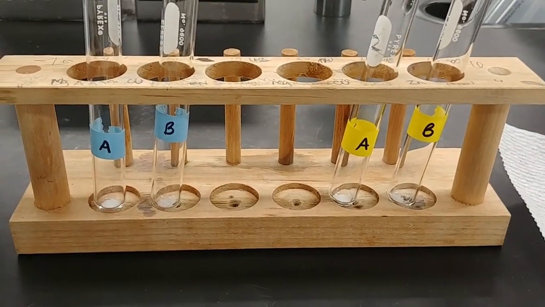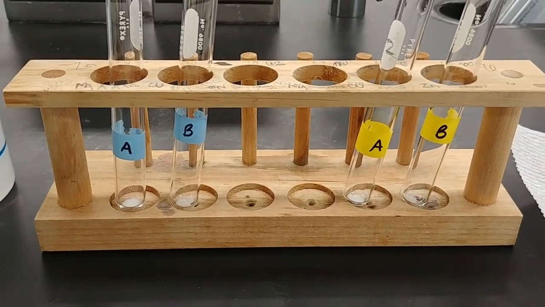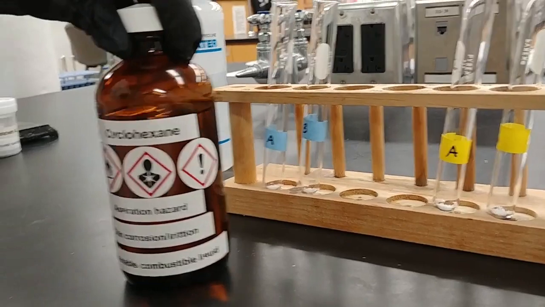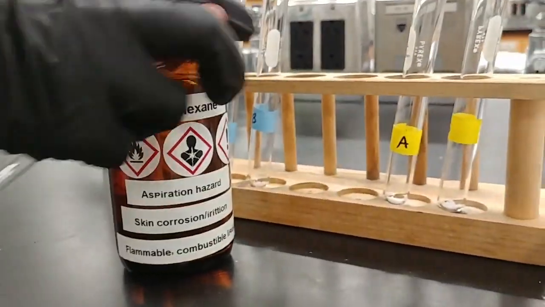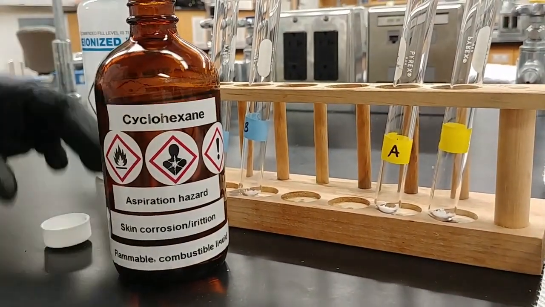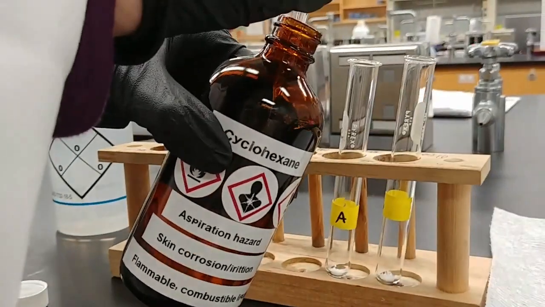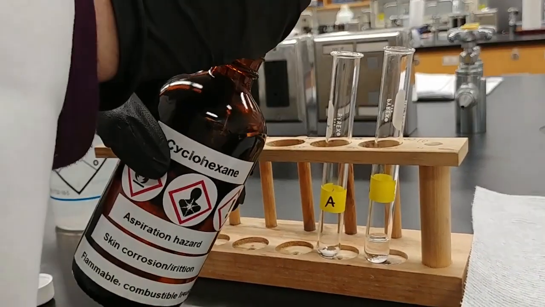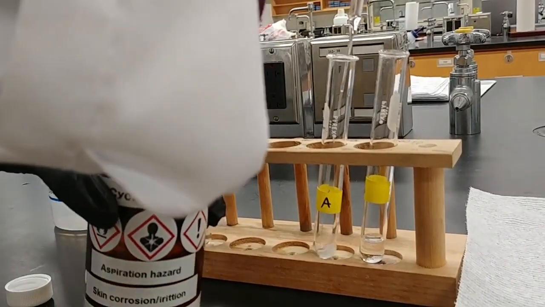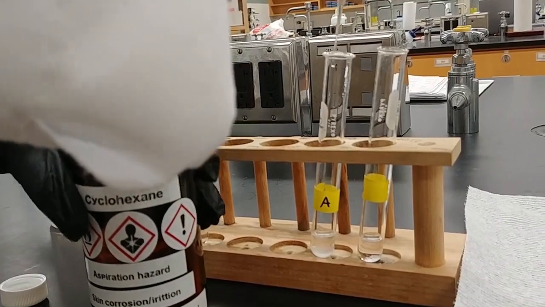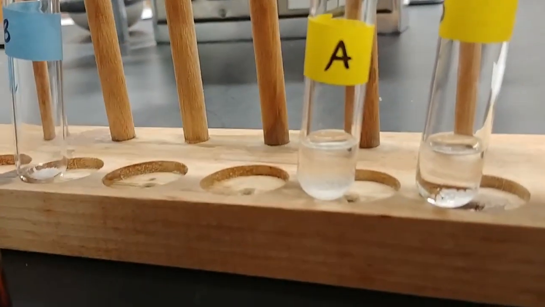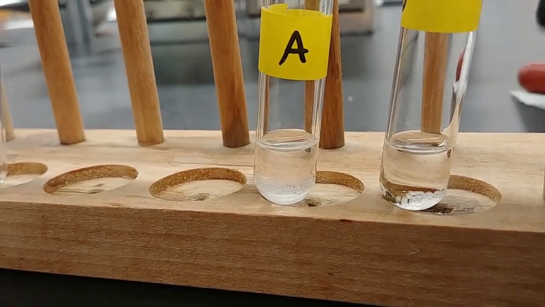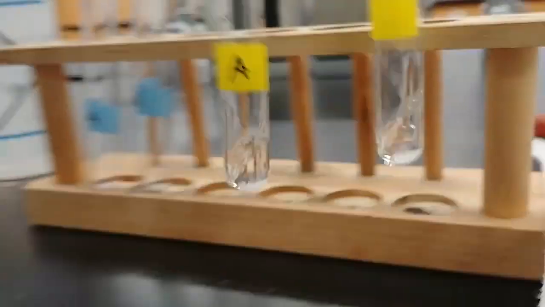All that's left is to add the solvents and then see which one does a better job at dissolving our solutes. Add the cyclohexane solvent first to our yellow marked test tubes. Again, about 1 milliliter of cyclohexane in each one. And since these are solids, we're probably going to add a little bit of kinetic energy to get things started.